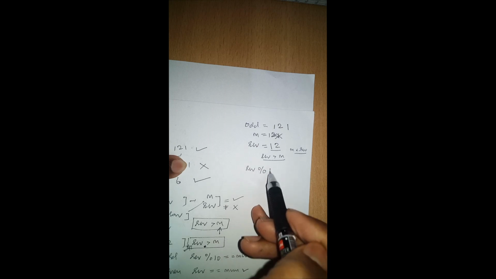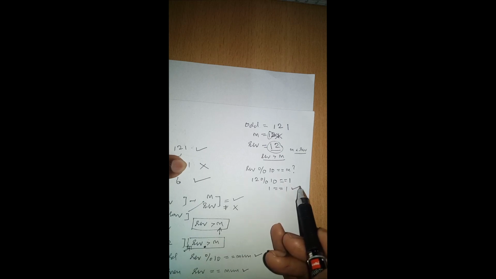At this point the reverse is greater than n, so n becomes smaller than the reverse, and we can come out of the loop and simply check whether reverse modulo 10 is equal to n or not. Here we can easily say that 12 modulo 10 is equal to 2 modulo... sorry, 1. Here n becomes 1 and our reverse is 12, and 1 is equal to 1, which is true. Hence 121 is a palindrome number.